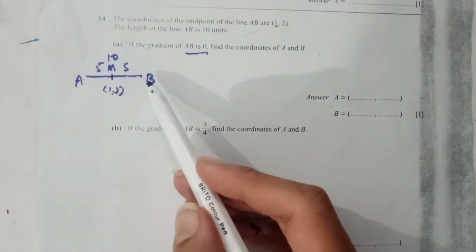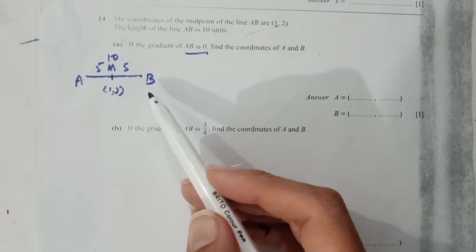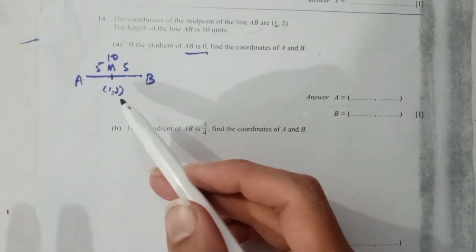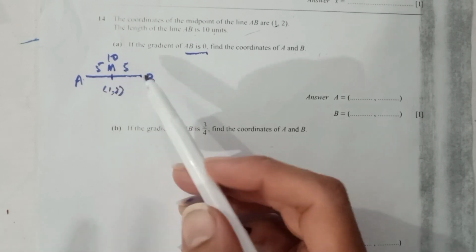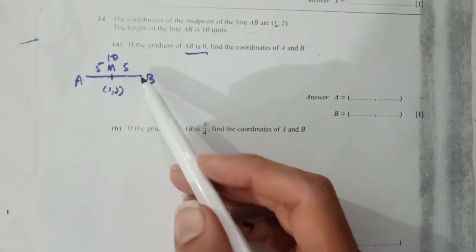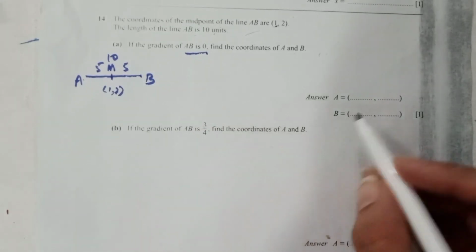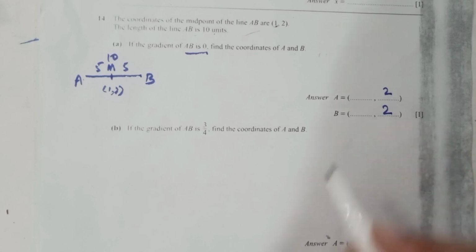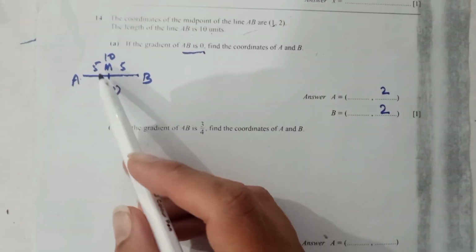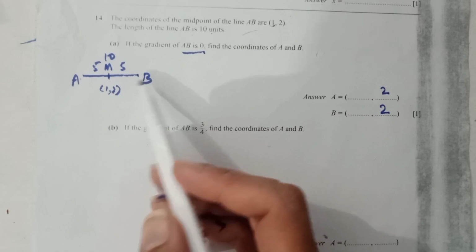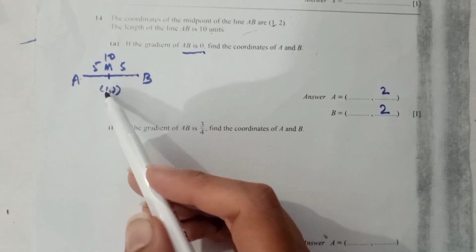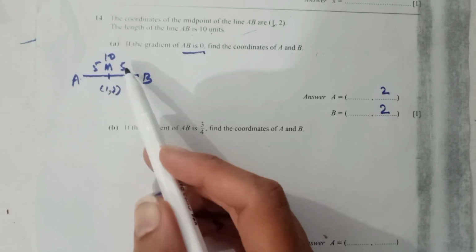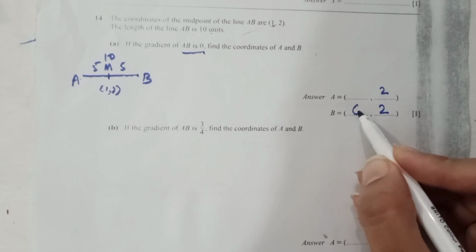Now students, there is no change along the y-axis and it's obvious that its y coordinate is 2. Whatever it is, A, B, C, any point on this line, its y coordinate is equal to 2. We have to write there 2, 2. We have to move in the forward direction, to the right side. We have to add 5 to the 1 of the midpoint, and we get 6.